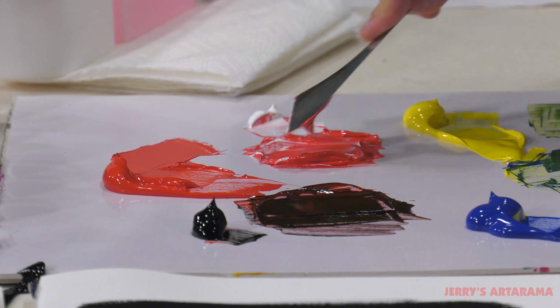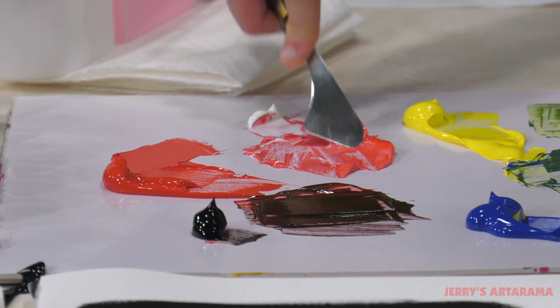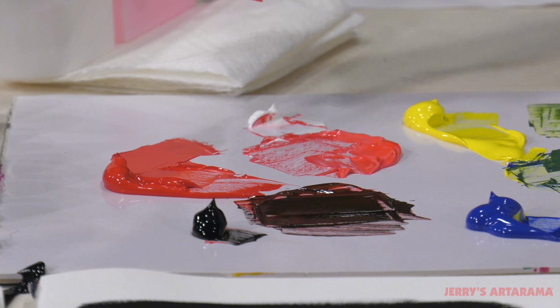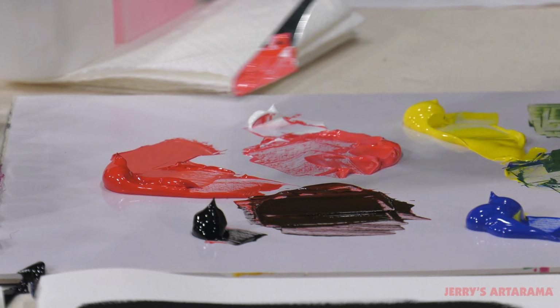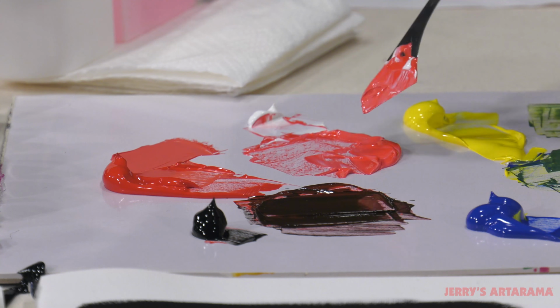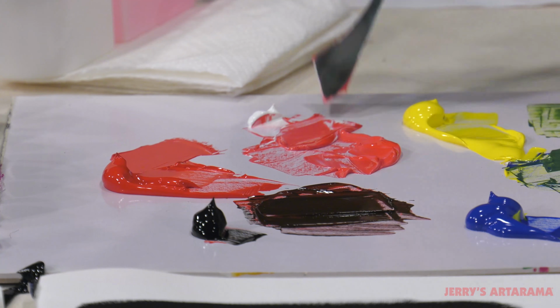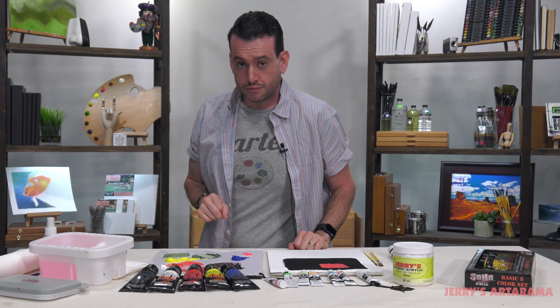Add a little more white so we can really see that. All right. So, hue, shade, tint. The Trinity. Nice. Term number 10, tone.